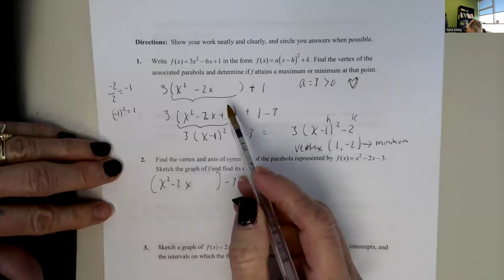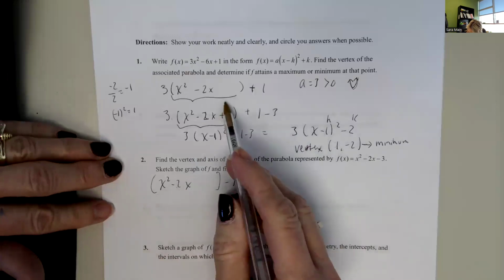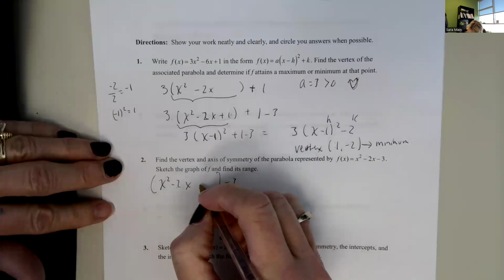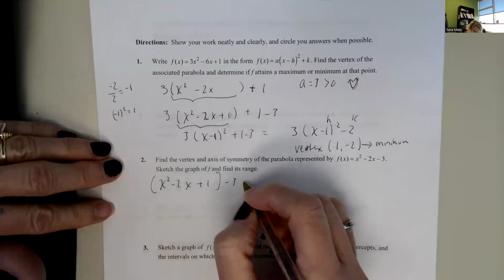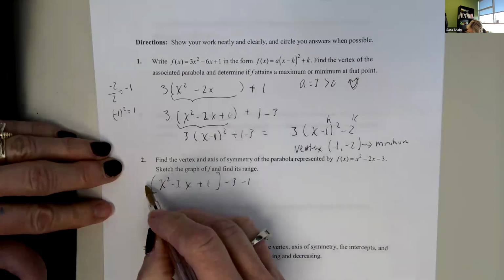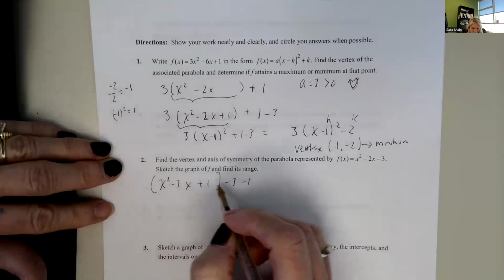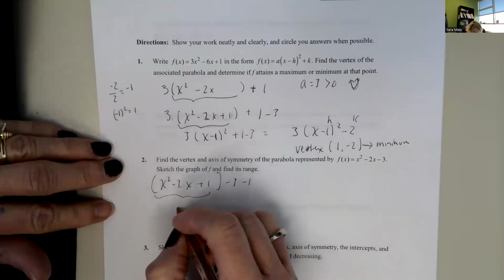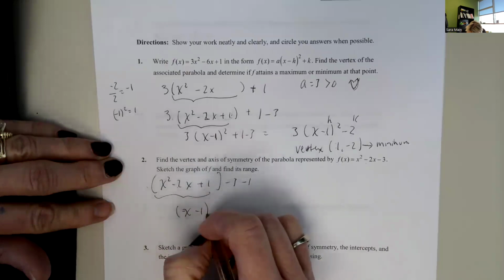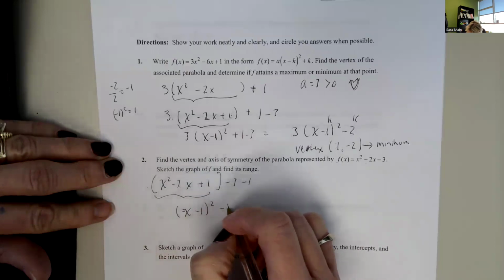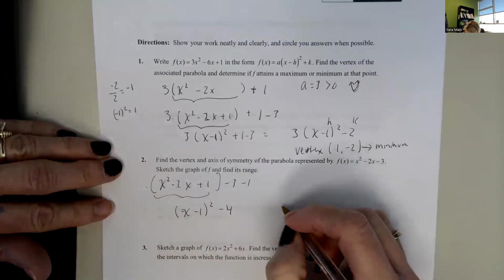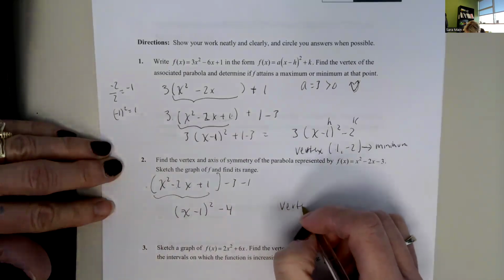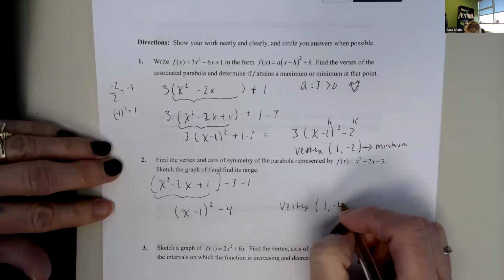So it's similar to what was up here. I'm going to add 1 and subtract 1. I didn't have anything out front, so I'm just adding the 1. So this factors into x minus 1 squared minus 4. So my vertex is at 1 and -4.